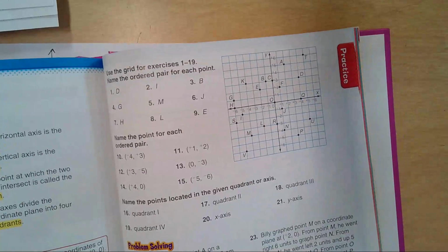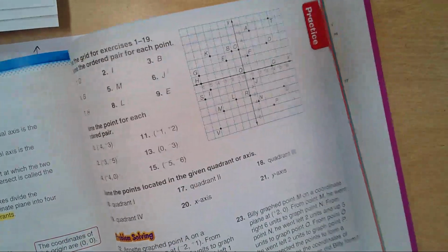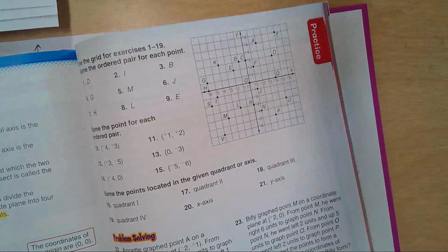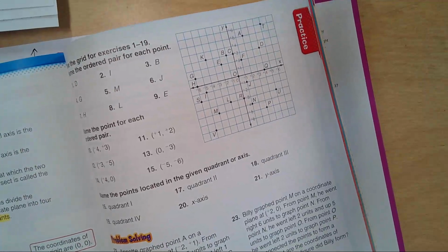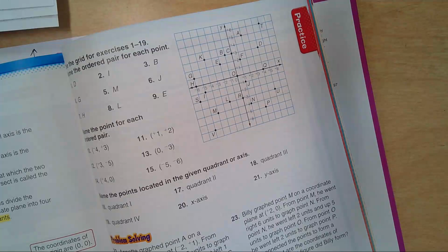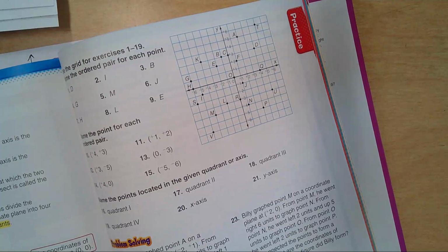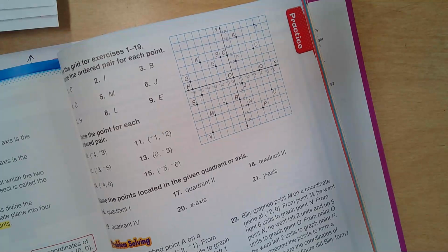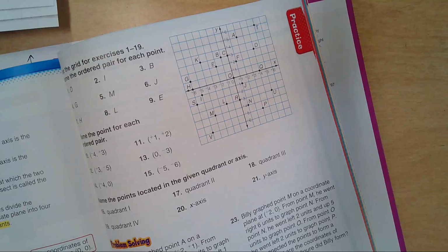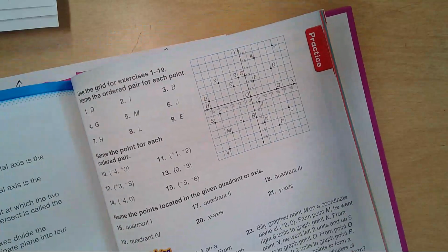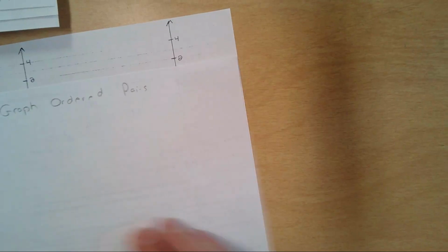Your homework is pretty much exactly that. They give you two different graphs. The first 12, you deal with one graph. First 6, name the ordered pair of a letter. Next 6, name the letter that goes with the ordered pair. And then the last part is, once again, name the ordered pair that goes with the letter, on a bigger graph this time, and then name the letter that corresponds to the ordered pair. So it's really all we're up to.